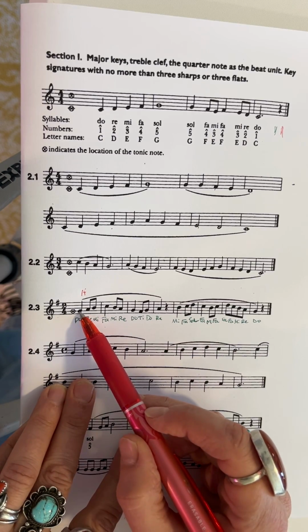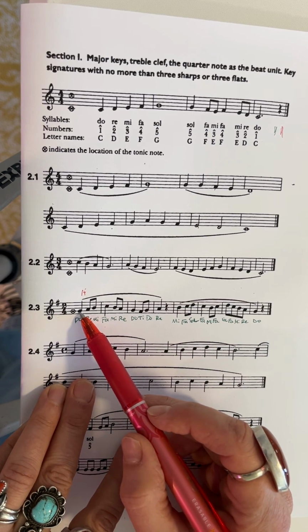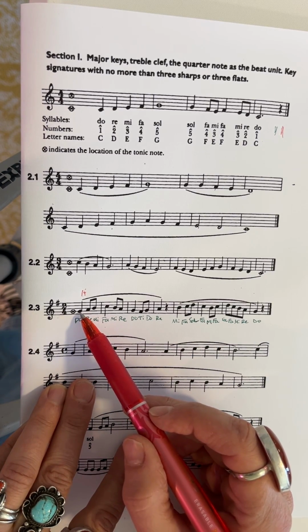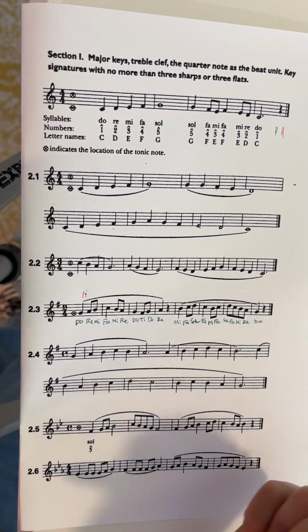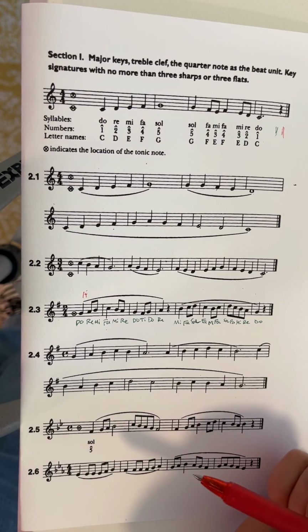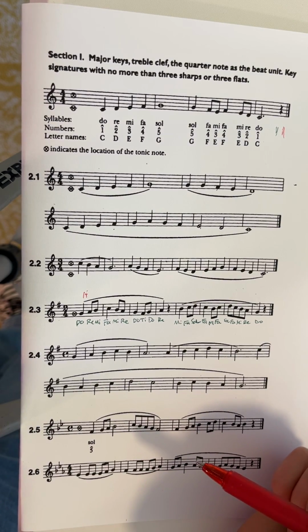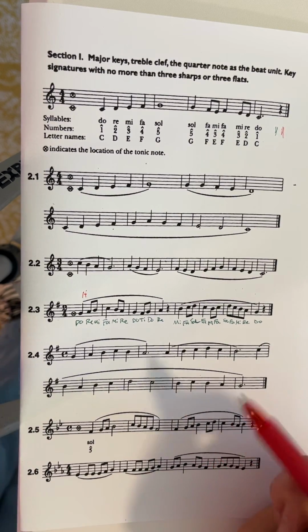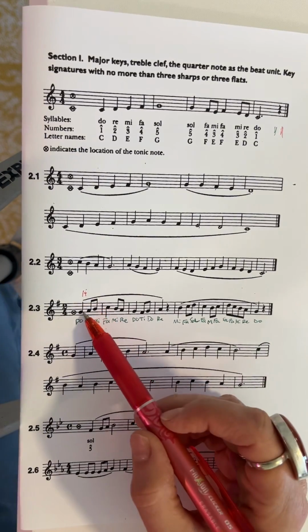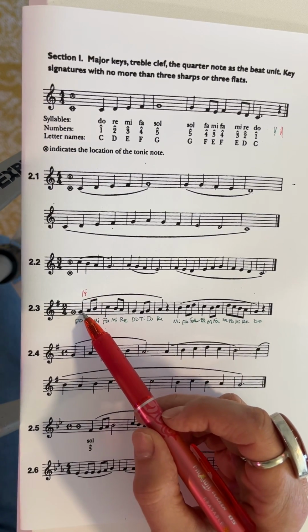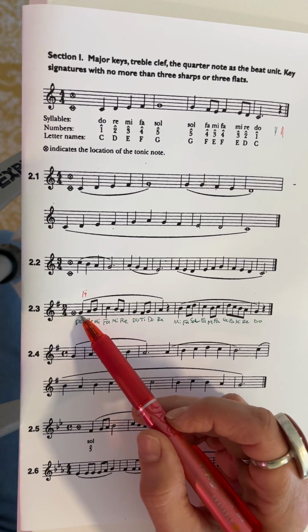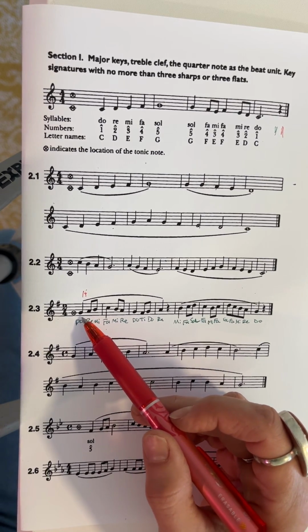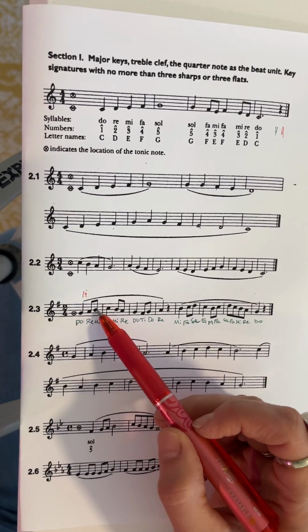So this first quarter note gets held for the entire duration of 1 beat, but I'm going to put the little and in there to hold the space. It helps most people, especially in the beginning when you're learning and practicing counting rhythms. So if we were playing it or singing it, we would hold it for the entire 1 and. So it'd be like do, and then these are eighth notes.